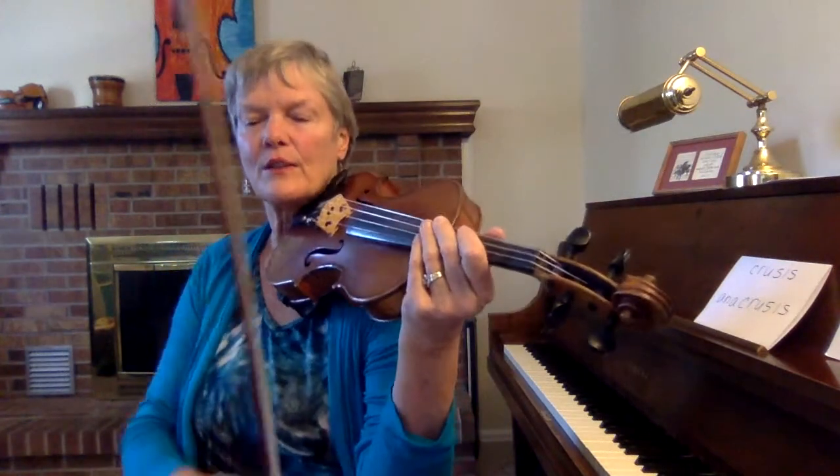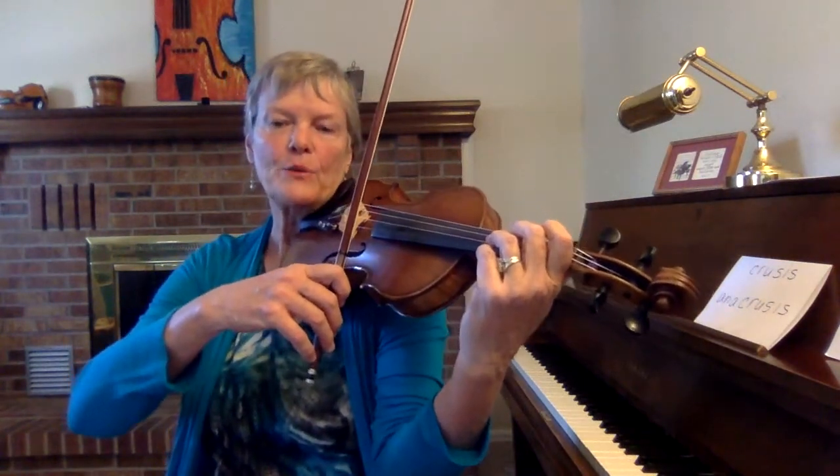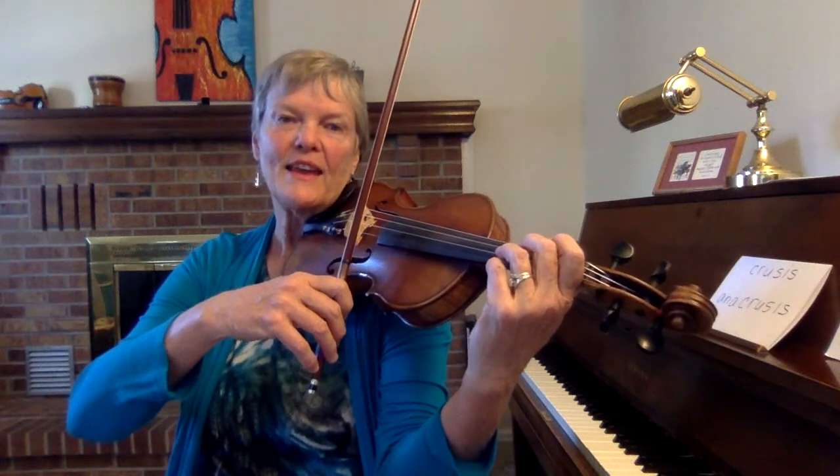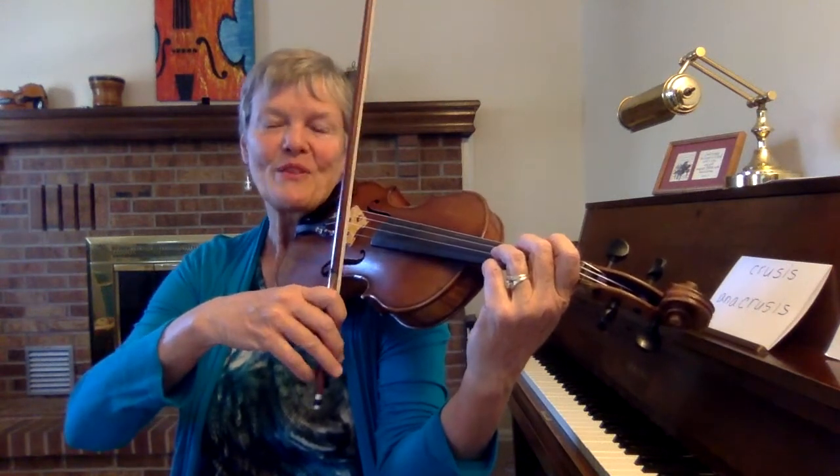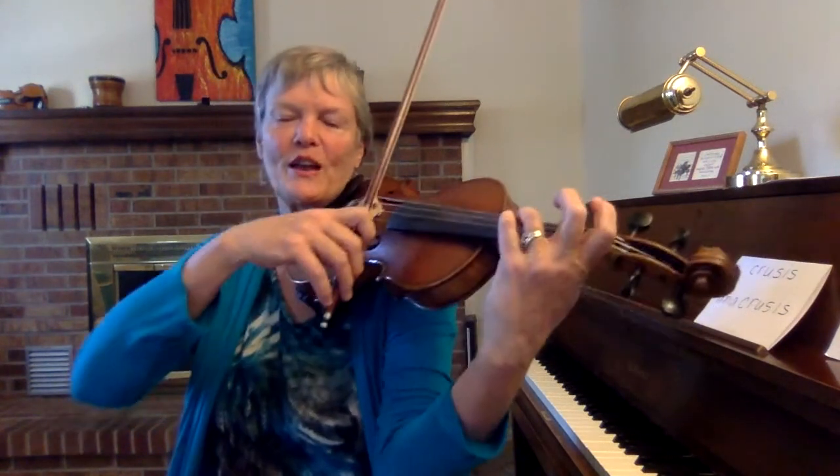We are on page 6 and we are learning Fagin's Holiday. I will count off to 6 and start on beat 1. 1, 2, 3, 4, 5, 6.